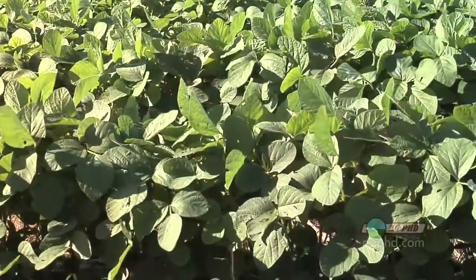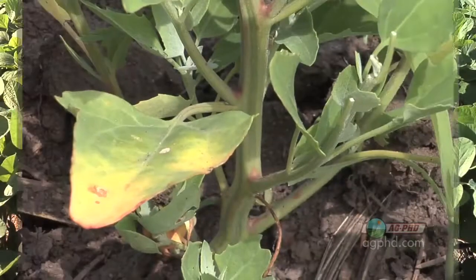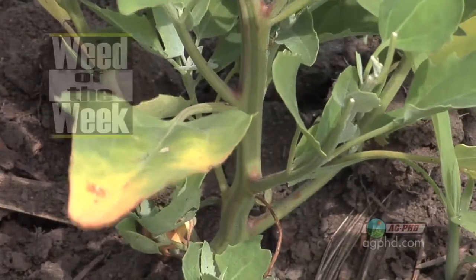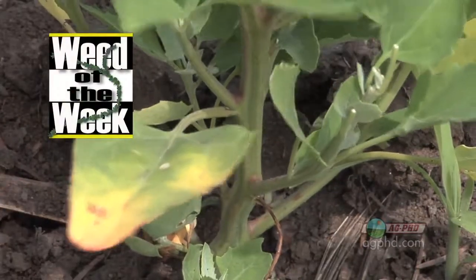going down the road. When you're out in the fields looking for disease issues, don't forget to be on the lookout for weeds like our Weed of the Week. We'll show you how to get this one under control coming up next.